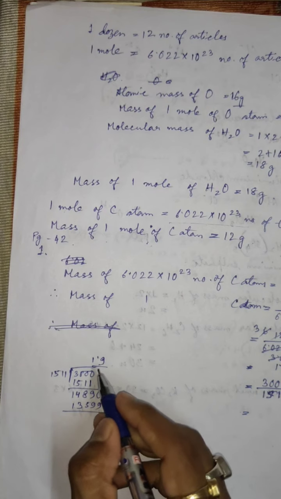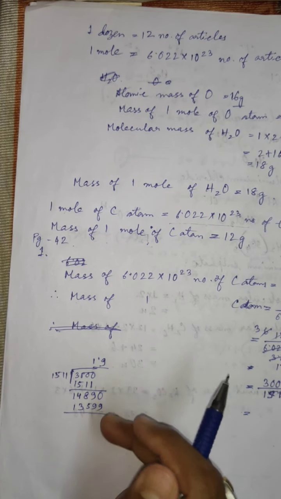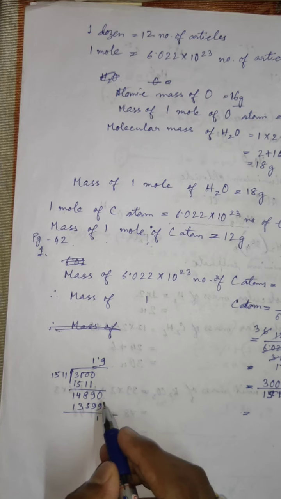You have to multiply and by trial and error method and find the result. There is no other method.